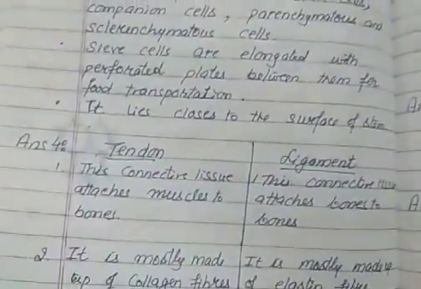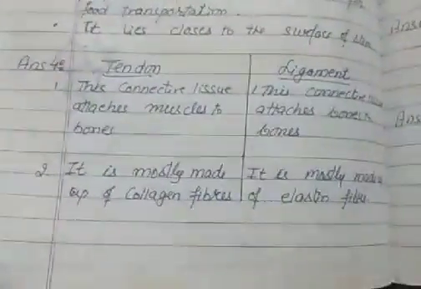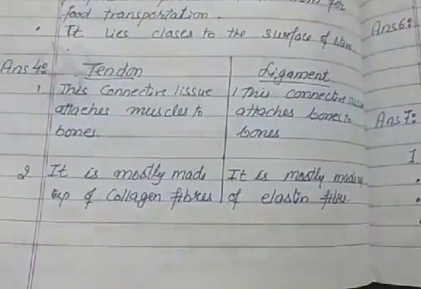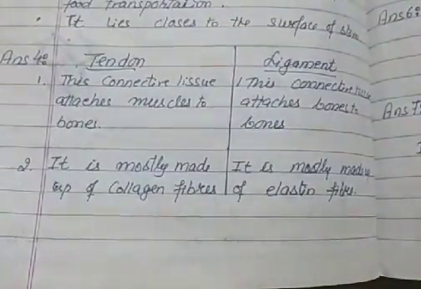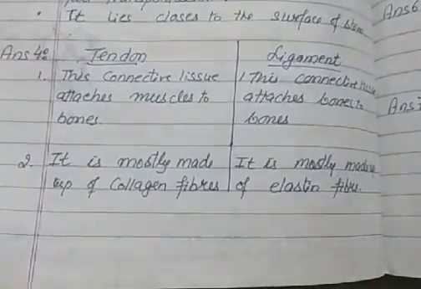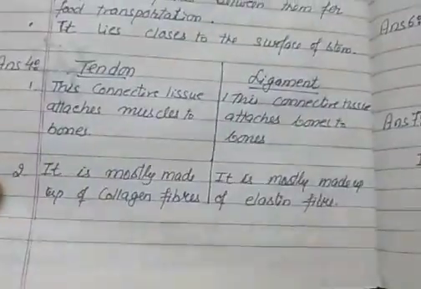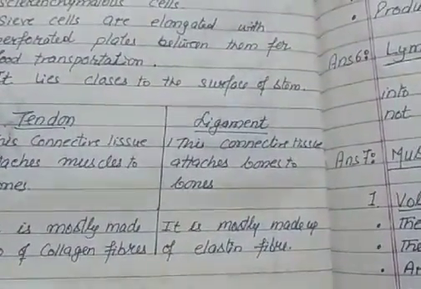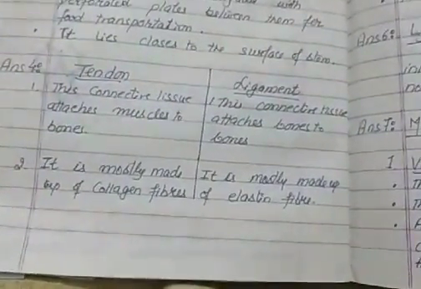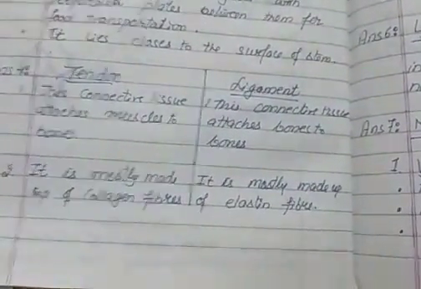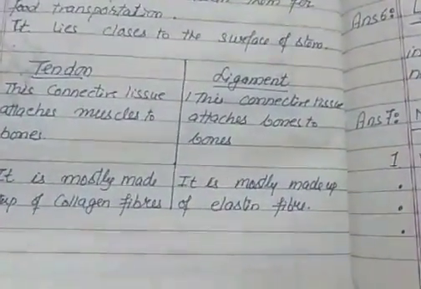Now next question is differentiate between tendon and ligament. So this difference we will write in table form. On left hand side you will write tendon, on right hand side ligament. So points should be in front of each other. Number 1, tendon. This connective tissue attaches muscles to bones. Ligament, number 1. This connective tissue attaches bones to bones. Number 2, tendon. It is mostly made up of collagen fibers. Ligament, it is mostly made up of elastin fiber.